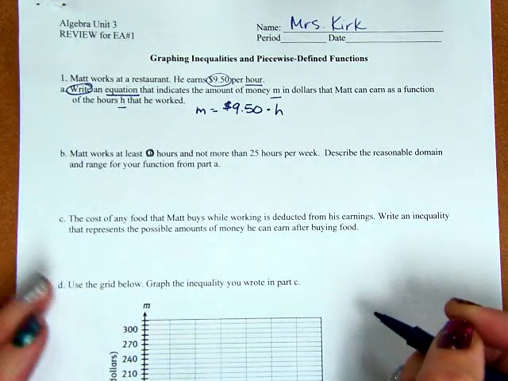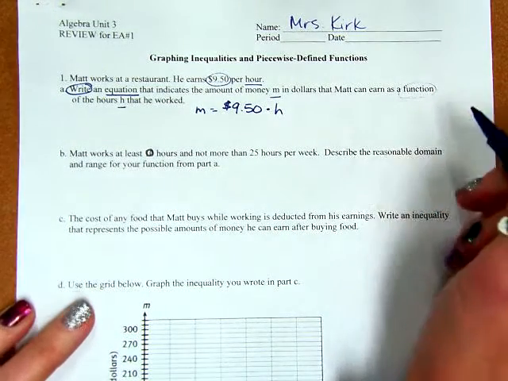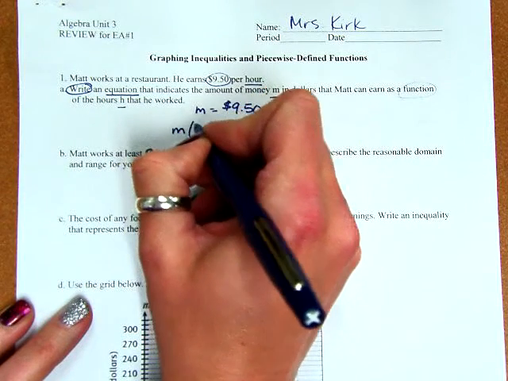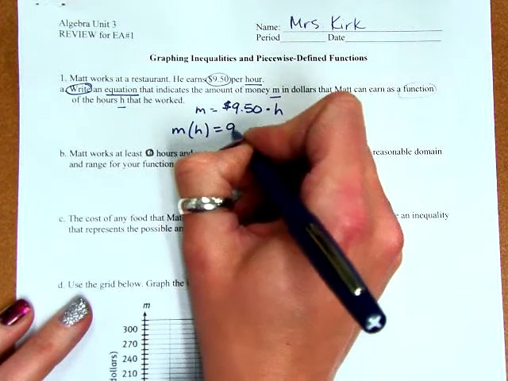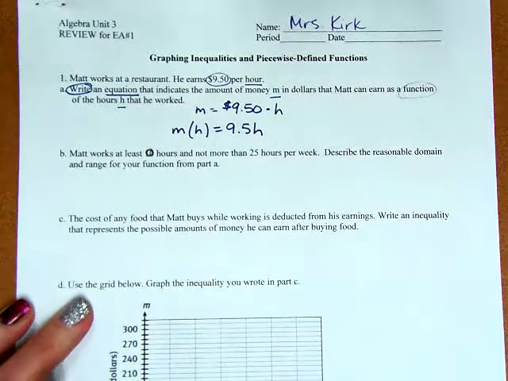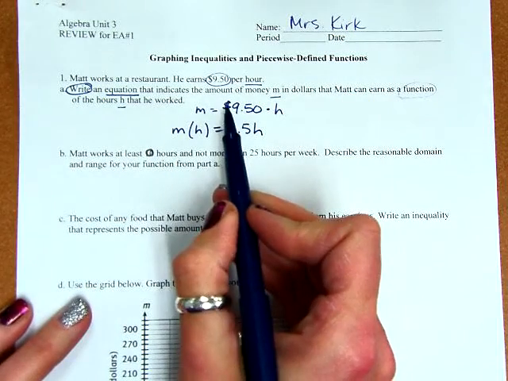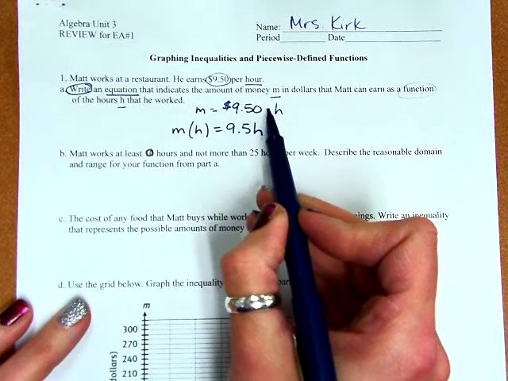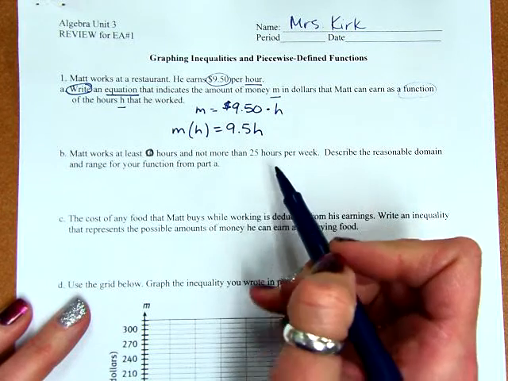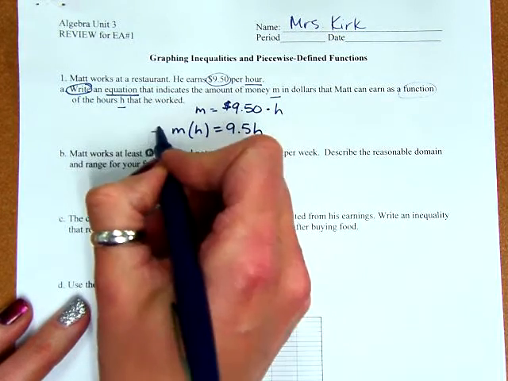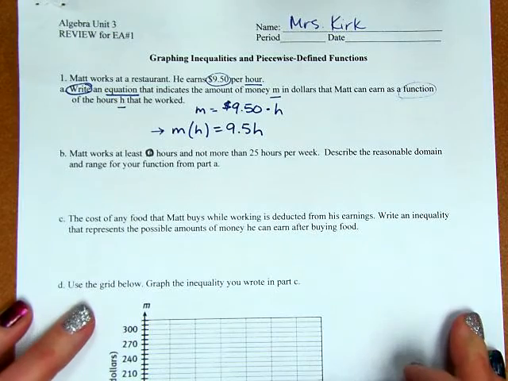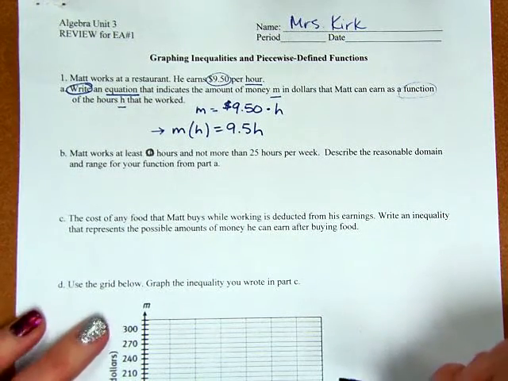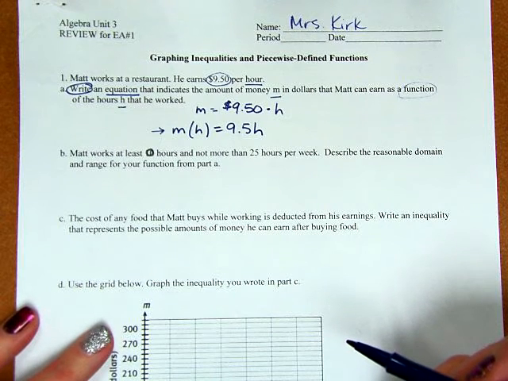Now, it says to write it as a function, so I tend to want to make this function notation. So this being M of H is 9.5H. Usually we don't write dollar symbols in our equations or in our functions. We also don't write multiplication between numbers and variables. So this would be a more simplified and a better answer. You also could have put the 0 at the end of the 50 cents, give or take. But there is my function in terms of hours and money.